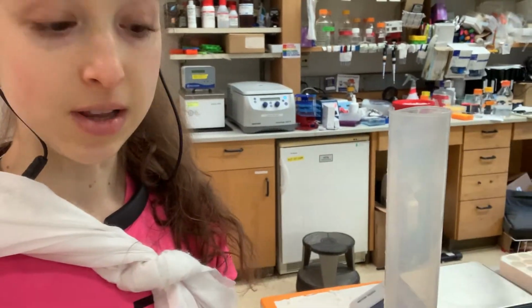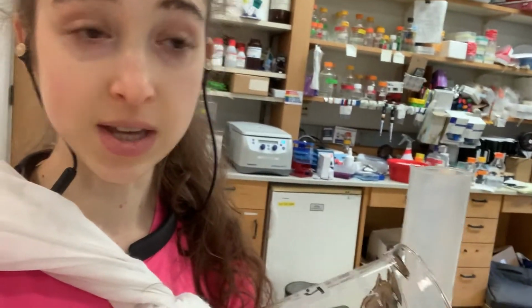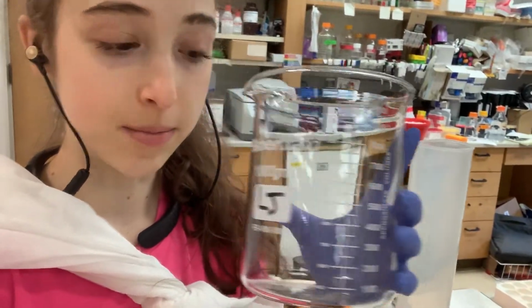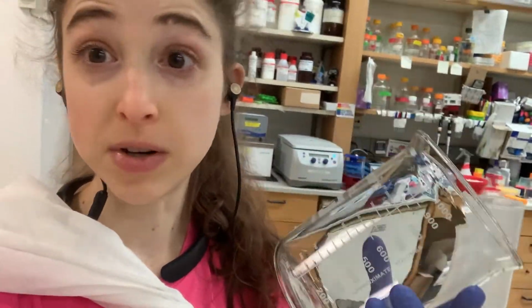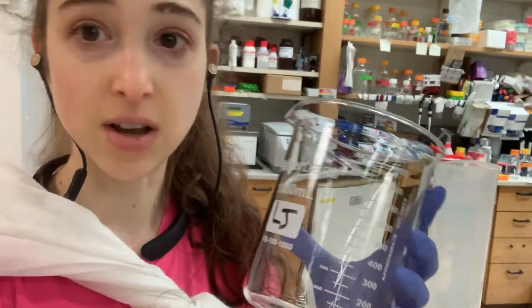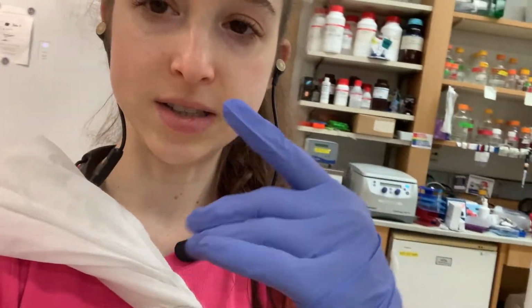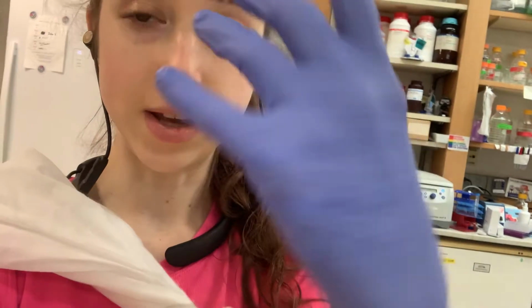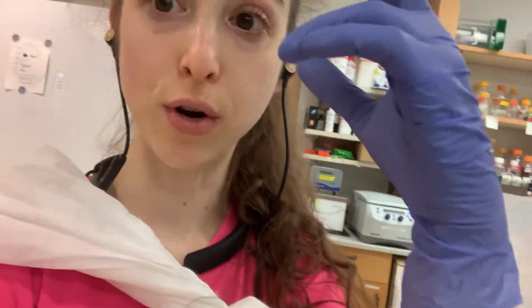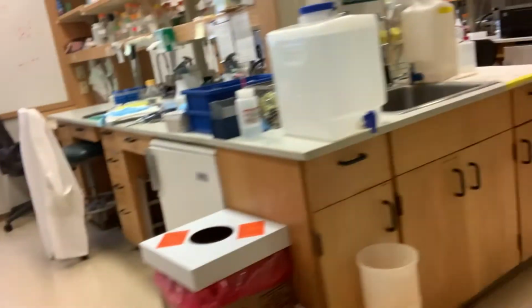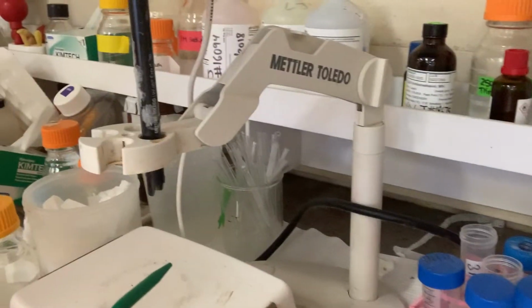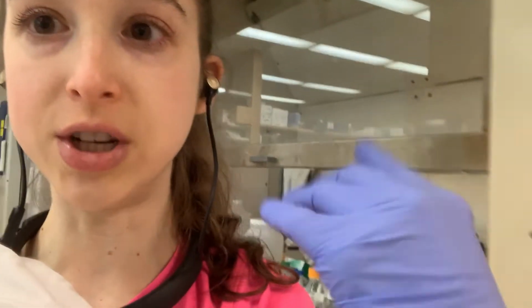Typically, if I'm making it from solids, I'll dissolve the solids in, say, 700 milliliters if I want to make a liter. I'd do this in a beaker with a stir bar on a stir plate, with the pH probe above the stir plate. You can set it up like this, with your probe in the solution as it's mixing.